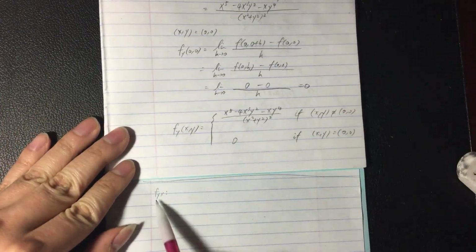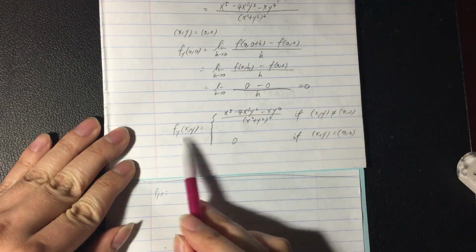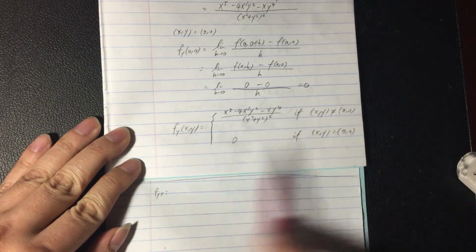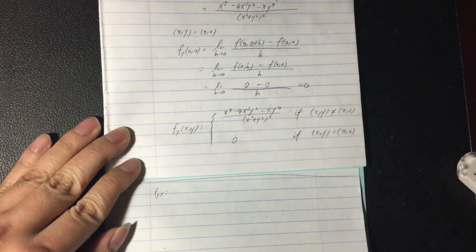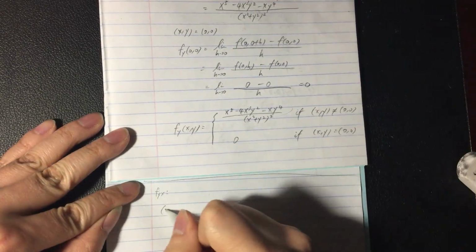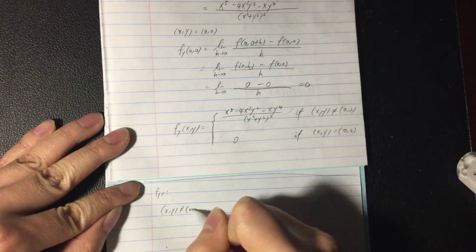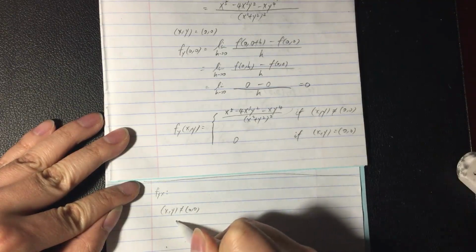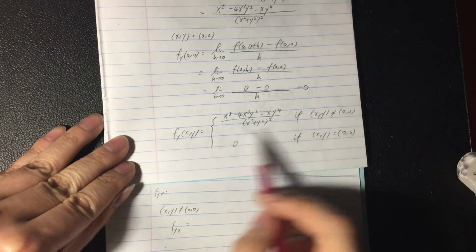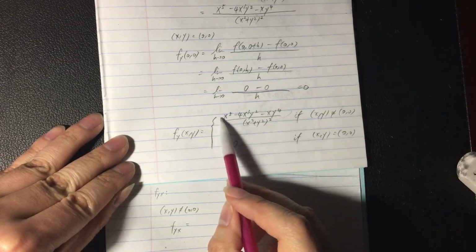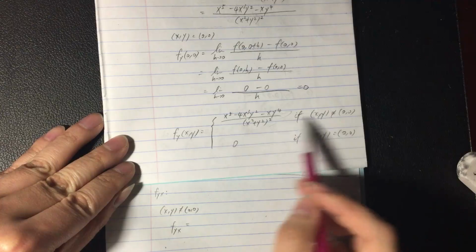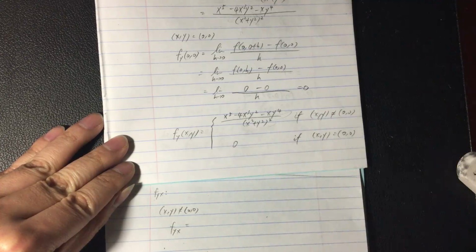We compute f sub yx based on f sub y. F sub y, again, is a piecewise defined function that we computed earlier. To compute f sub yx, we need to consider two cases. Case 1, if (x,y) is not (0,0), then for f sub y of x, we can use the quotient rule: derivative of the top times the bottom minus the top times derivative of the bottom, over bottom squared. Take derivative with respect to y.